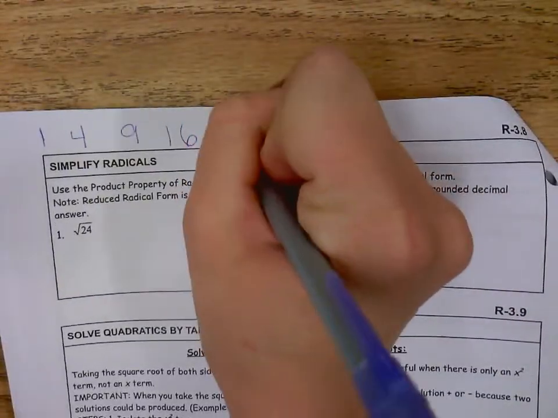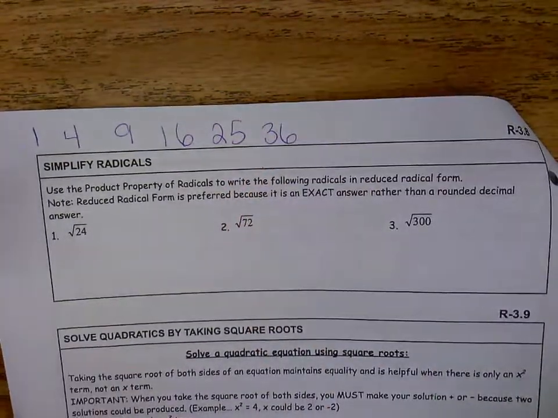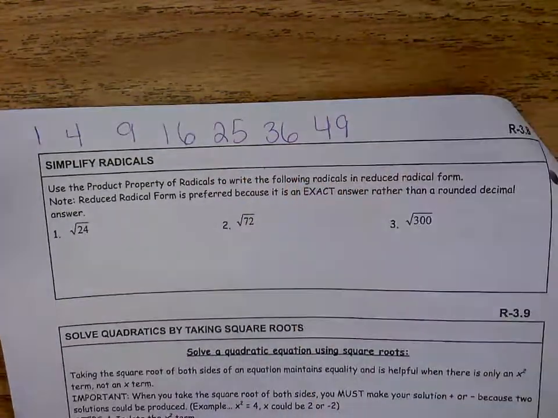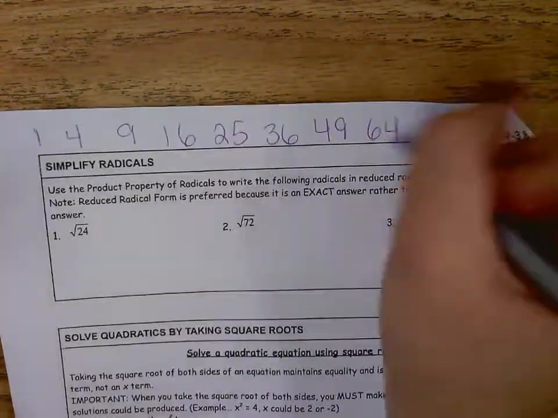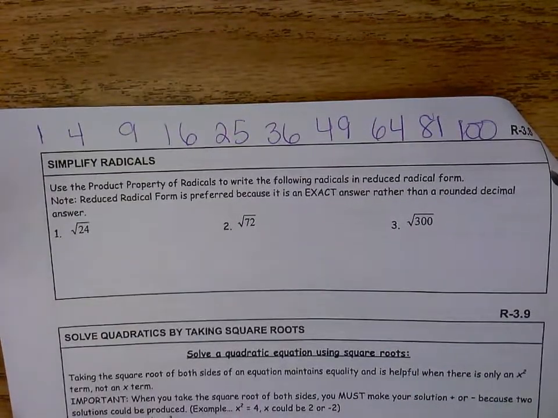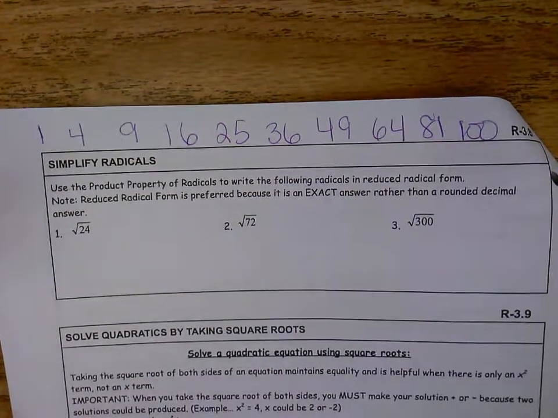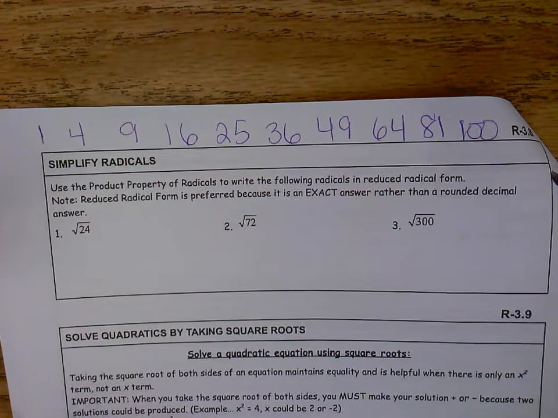25. Give me the next one. 36. The next one. 7 squared is 49. 8 squared, 64, 81, and 100. And maybe I know 121 and 144. So perfect squares, if you don't know what they are, you are going to write those down on your paper before you start trying to simplify radicals.